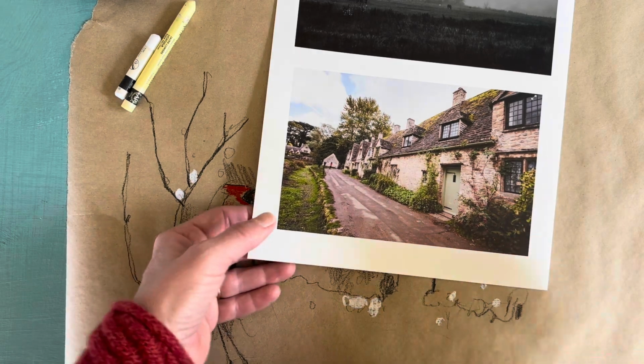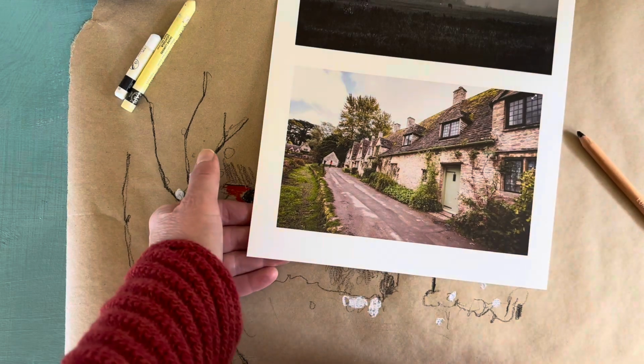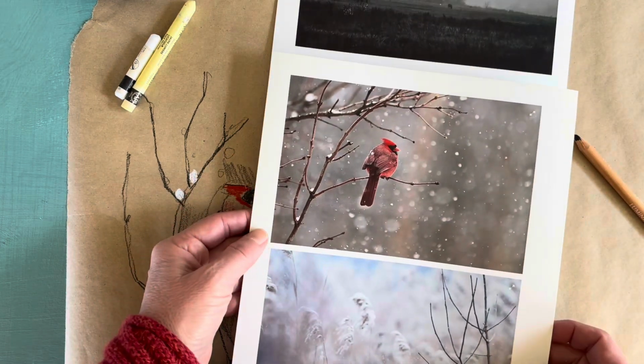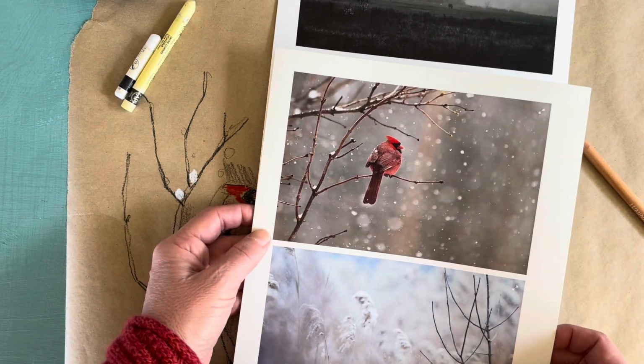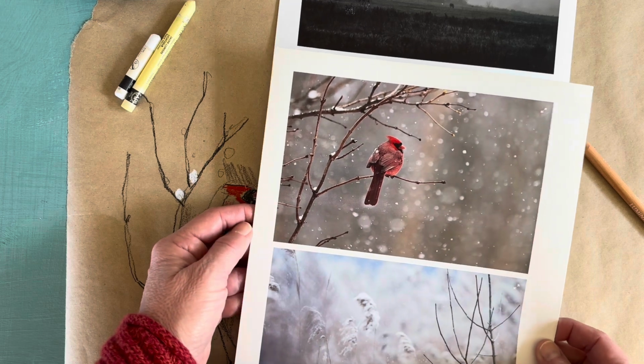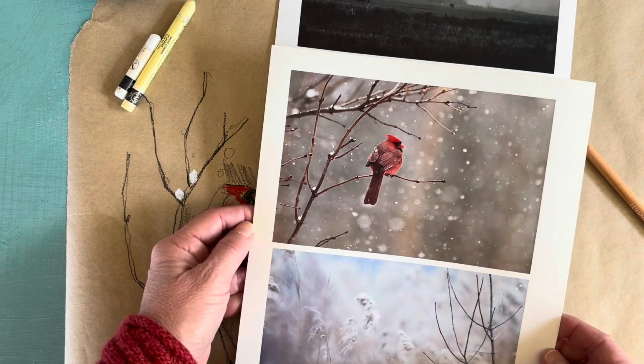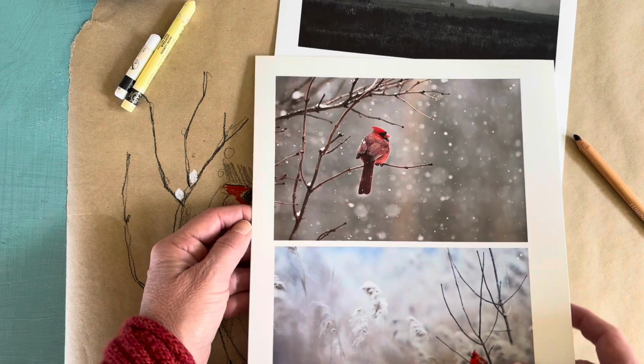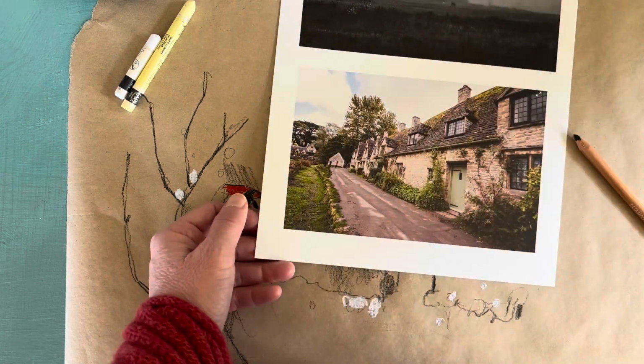I want it to read as winter, because that's the thing that I love about this image, the winter feeling. But I don't want this bird to feel so alone. I want this bird to be looking in on something, a human establishment of some kind, right?